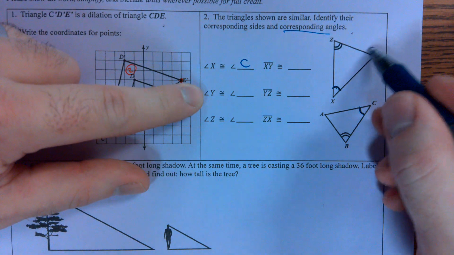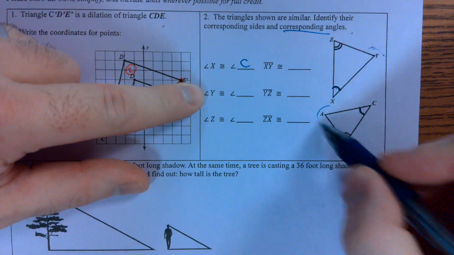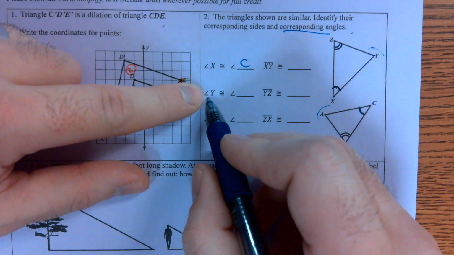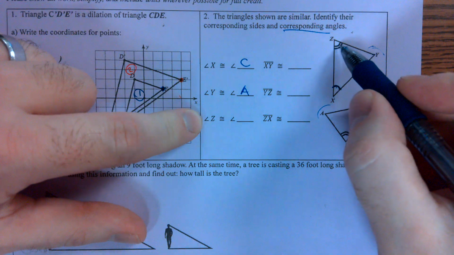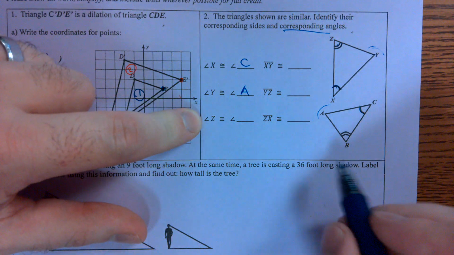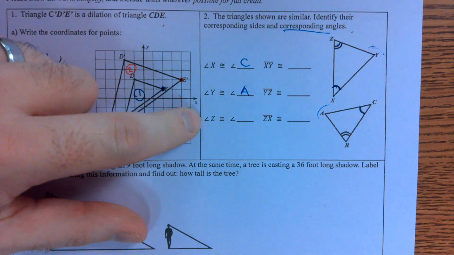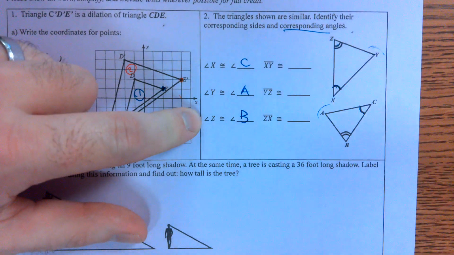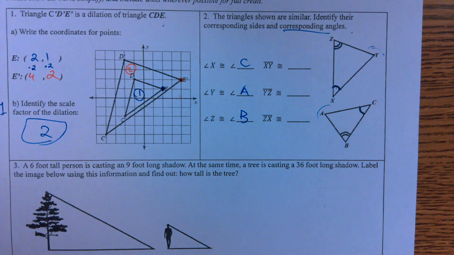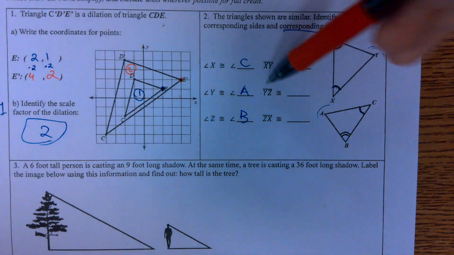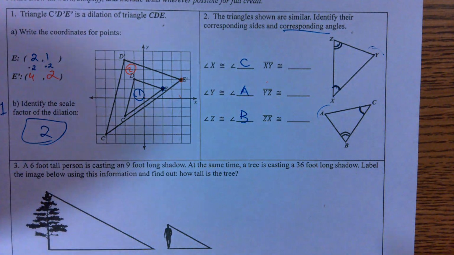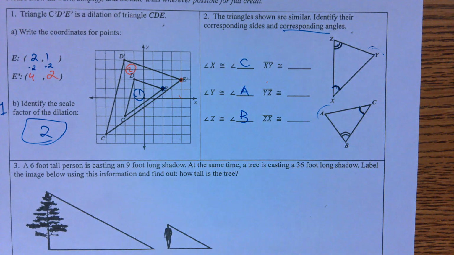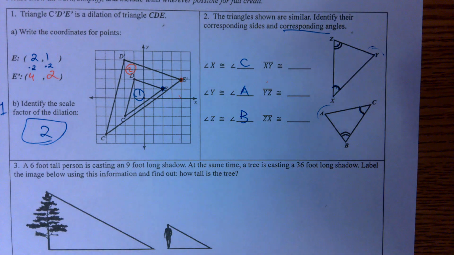Angle Y has no marker, just like angle A, so angle Y is congruent to angle A. Angle Z has a double marker, just like angle B, so angle Z is congruent to angle B, just like that. Now with side lengths, we have a little bit more we have to think about because we have to think about the order of the letters. But we can use the angle markers to figure it out.